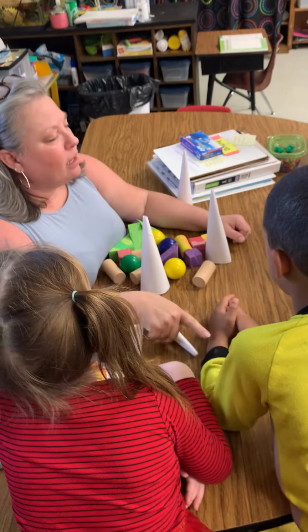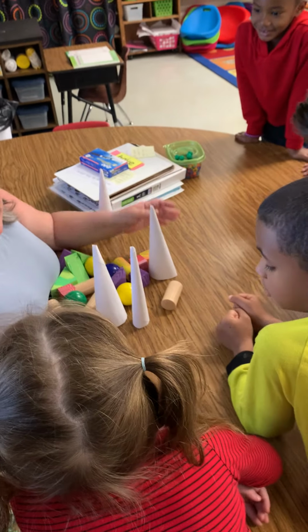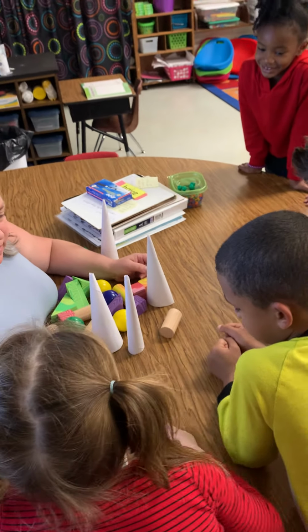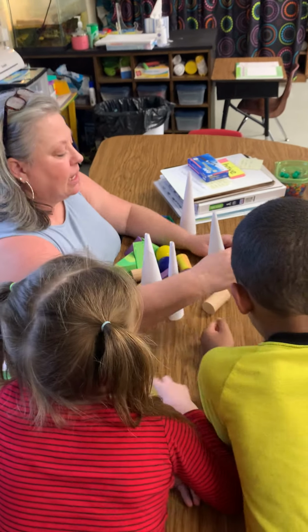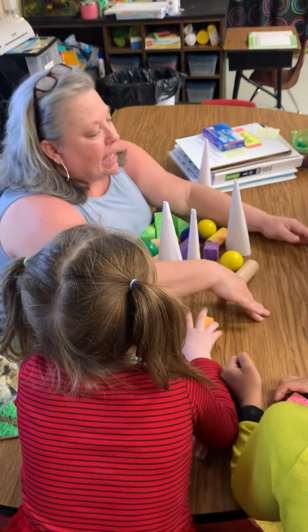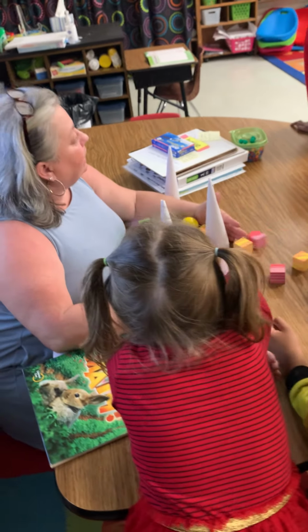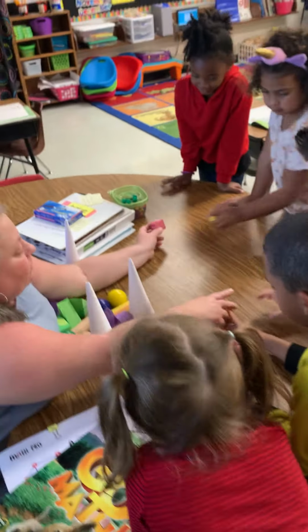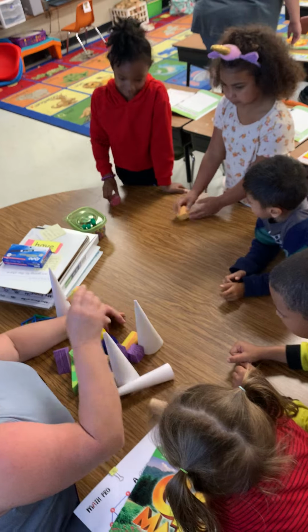Let's see if it'll slide. No, ma'am. See if it'll slide. Slide like this. Okay. I'm gonna give the rest of y'all a turn. I want y'all to tell me if it'll slide. Yes, it will slide. All right. Here you go. Okay. So they will slide.